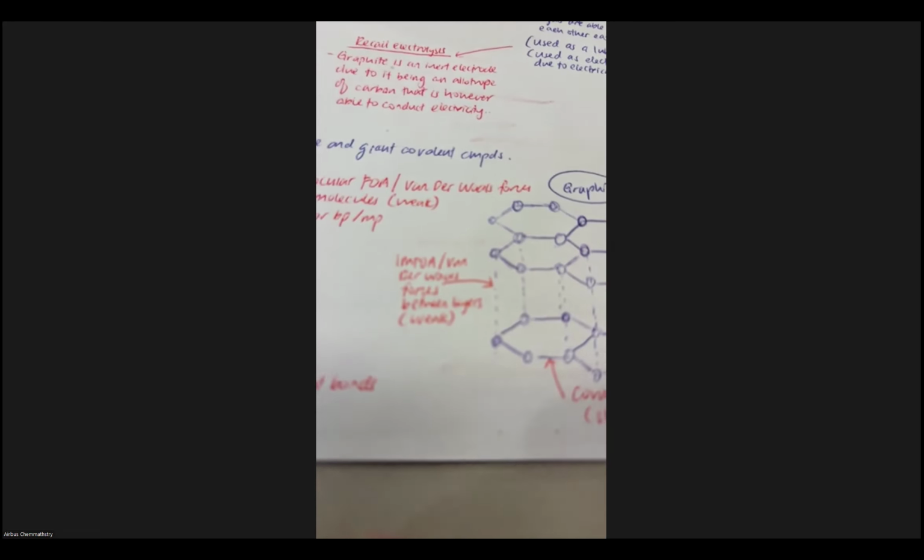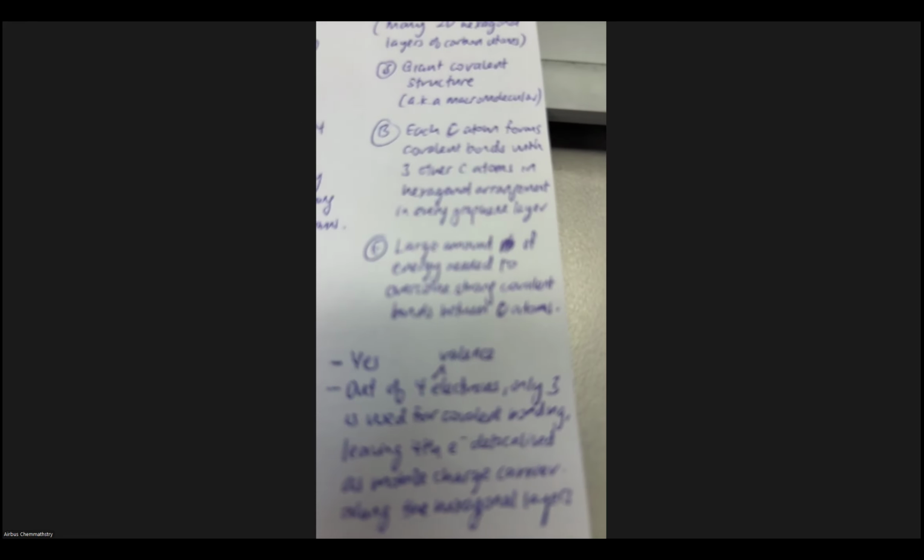So between the layers, they're actually weak. They're actually weak intermolecular forces of attraction. Yeah. So this one is intermolecular because it's between the layers, right? So it's also the same as van der Waals forces, right? So this one is a giant covalent structure. But this one there's only three covalent bonds with three other C atoms because the last one is not used. The last valence electron is not used for bonding, right?